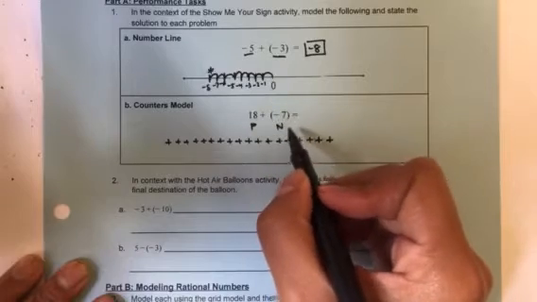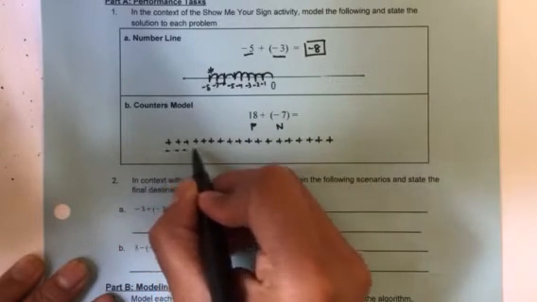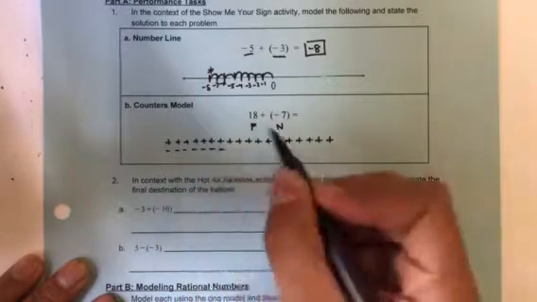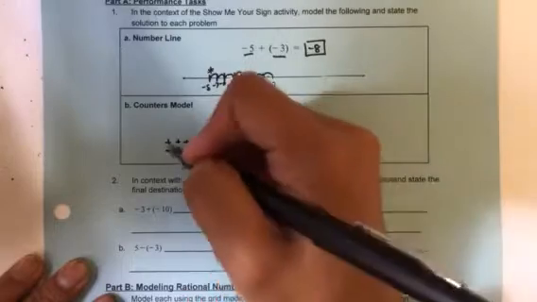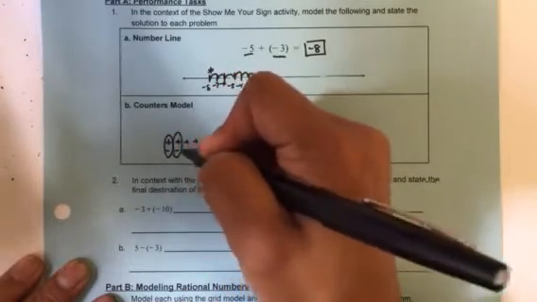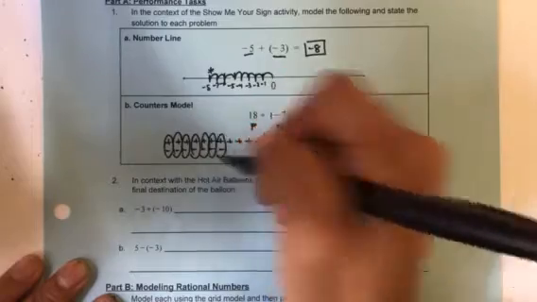Afterwards, you need to draw -7. So I like to put it right underneath. The reason why is because I can cancel it out. So that's 1, 2, 3, 4, 5, 6, 7 negatives. This makes a 0 pair, a 0 pair, 0 pair, 0 pair, 0 pair, 0 pair, and 0 pair.